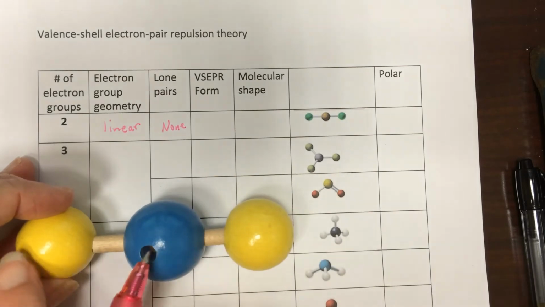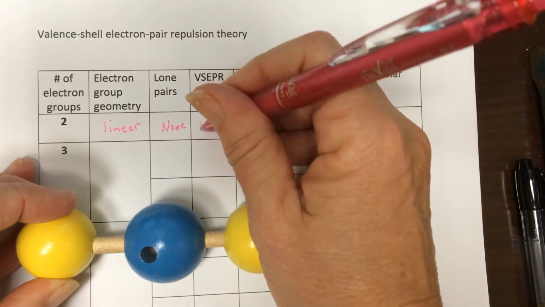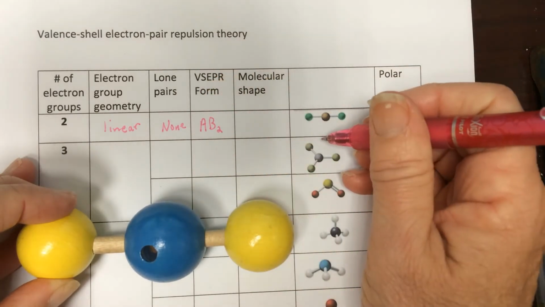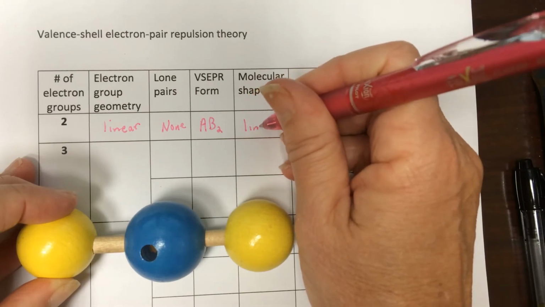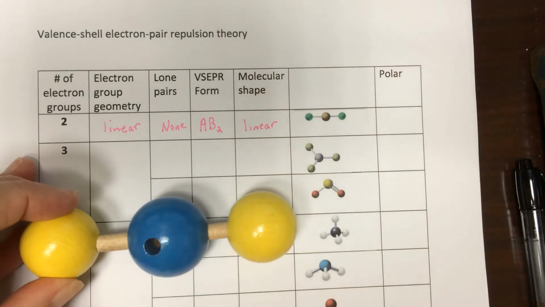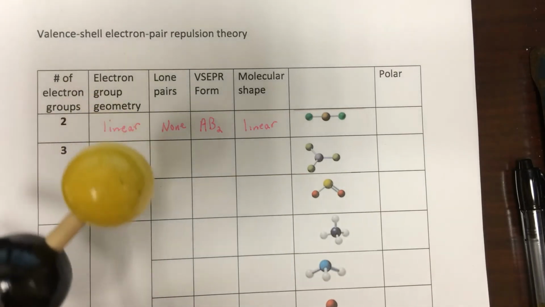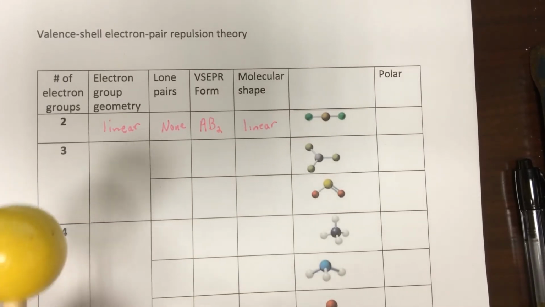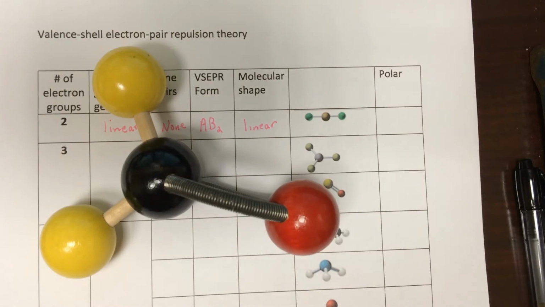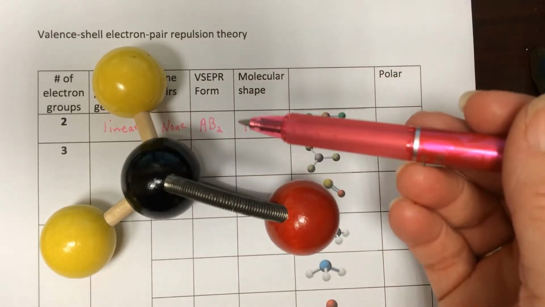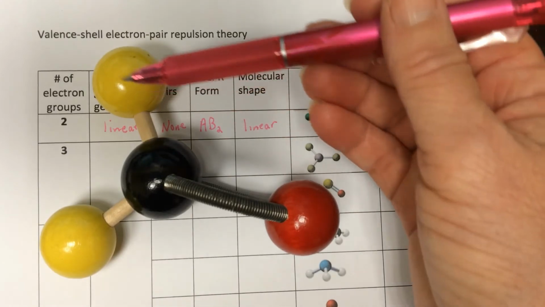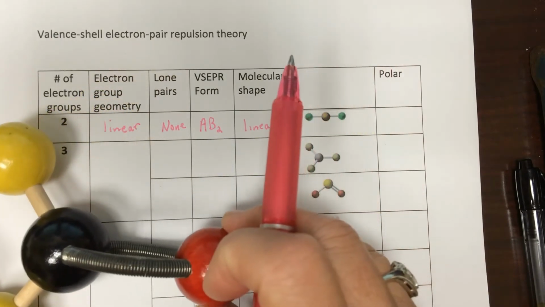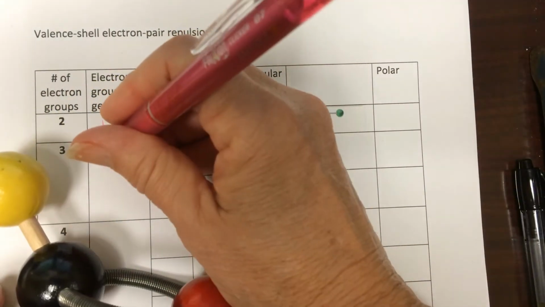Our VSEPR form is a central atom with two bonded atoms, and the molecular shape is linear. Okay, we've got to put this back together again. If we have three electron groups, an electron group is a bonded atom or a lone pair. So here we have three electron groups. Our electron group geometry is going to be trigonal planar.